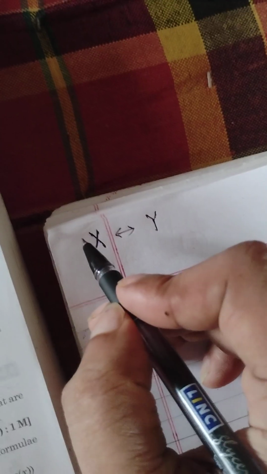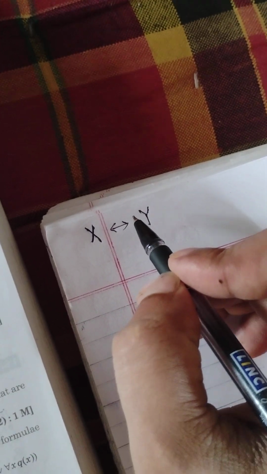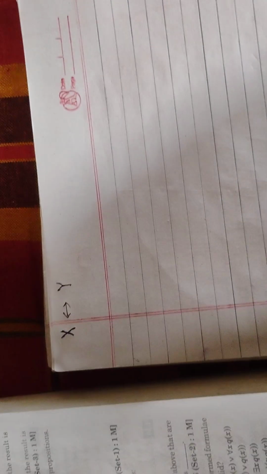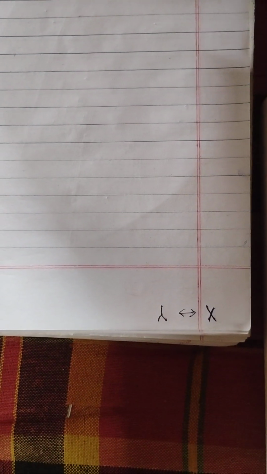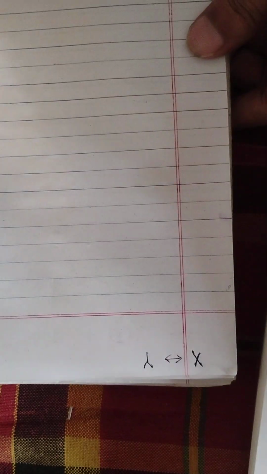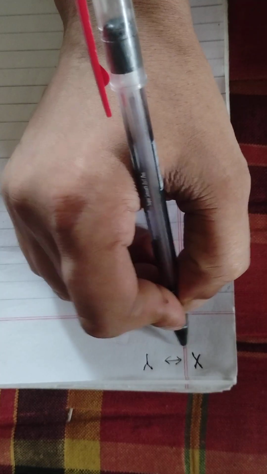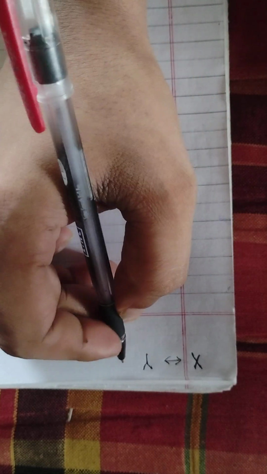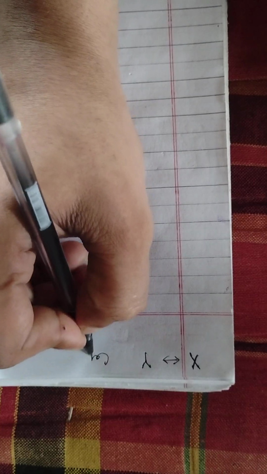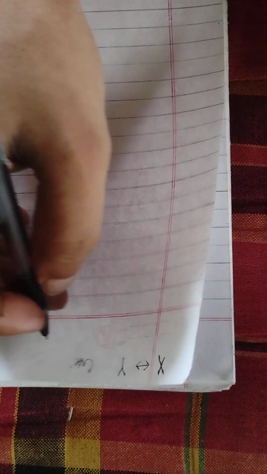So I have written it here. Let us say this is x and then this is y. Okay, let me tilt it like this. I hope it will be visible for you all. Let me keep it here. Okay, so this is x bidirection to y.